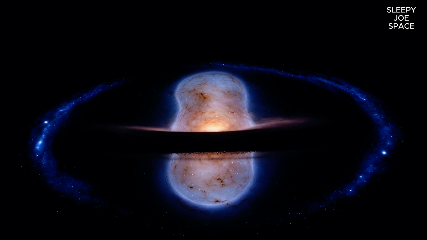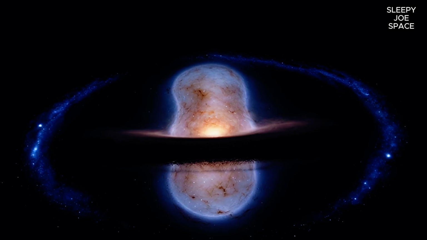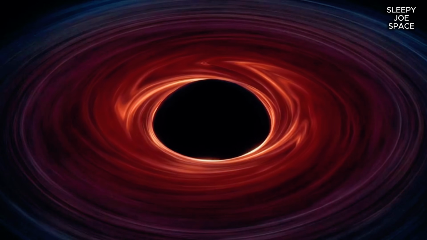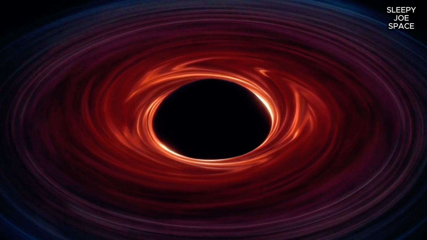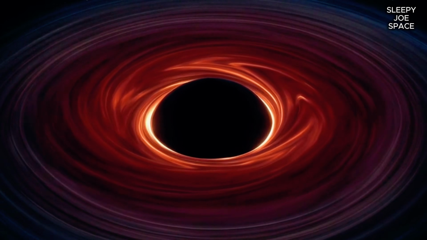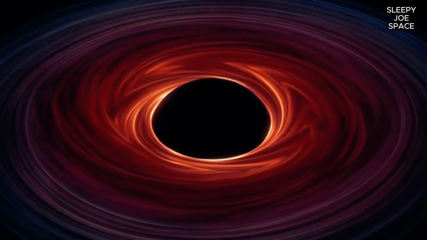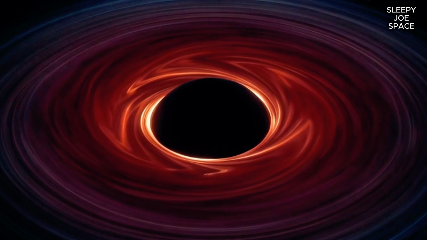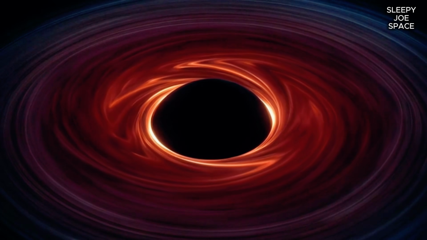ALMA, on the Chajnantor Plateau at 5,000 meters elevation in the Atacama Desert, provides the highest sensitivity single-dish anchor for the EHT array and enables standalone polarimetric monitoring of the kind that detected the Sagittarius A star hotspot.